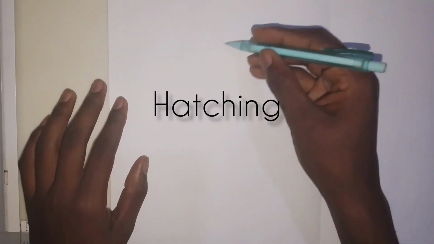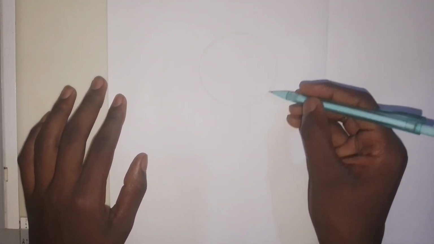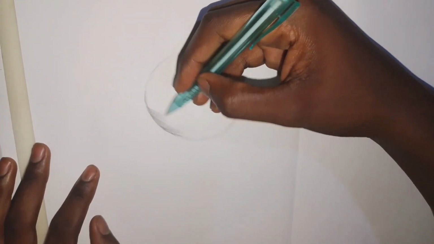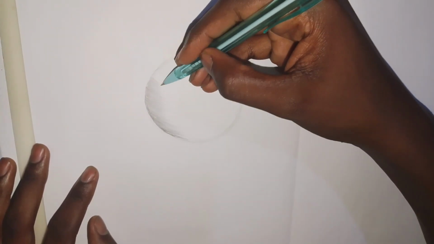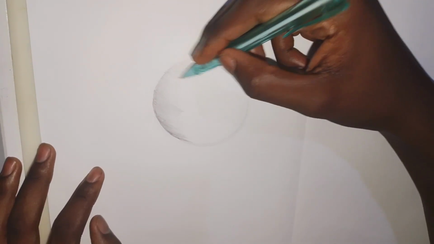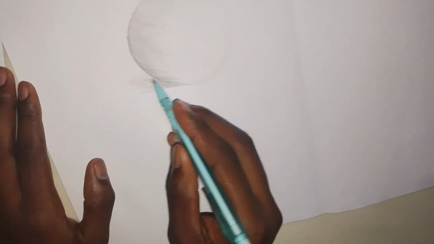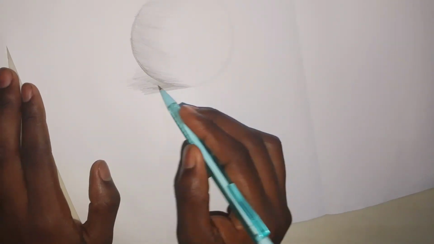Number one is called hatching. Hatching basically involves you shading with these lines, horizontal or vertical, in whatever direction. They all must be flowing in one direction. It's the most common shading technique that most artists use. I also use that for the shadow.